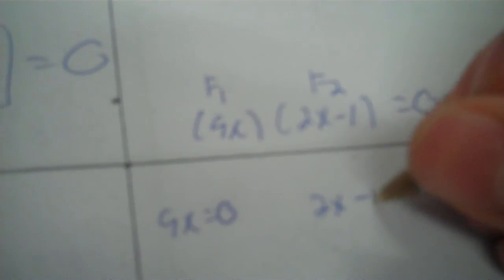F1, F2. So 9x could equal 0, or 2x minus 1 could equal 0. So you got times 9, so you divide by 9. 0 divided by anything is 0. Okay. And over here you got times 2 and minus 1. So you take out your minus 1 with a plus 1. And then divide each side by 2. 1 divided by 2, you can write the decimal, or you can go second PRB, and it'll take it into a fraction, 1/2.